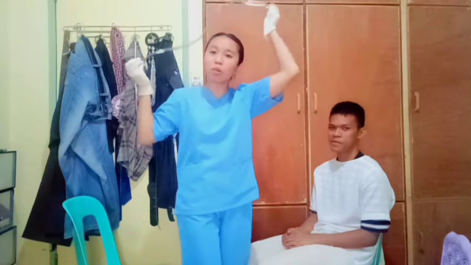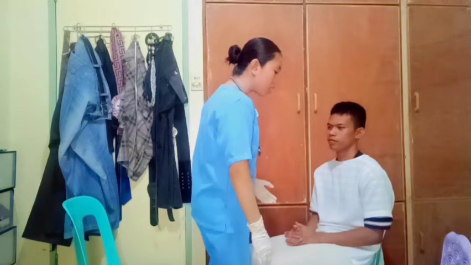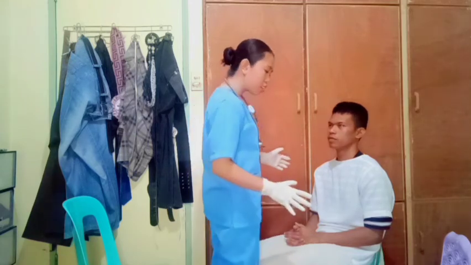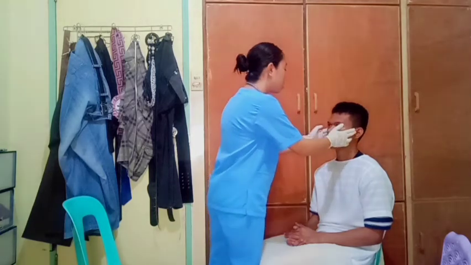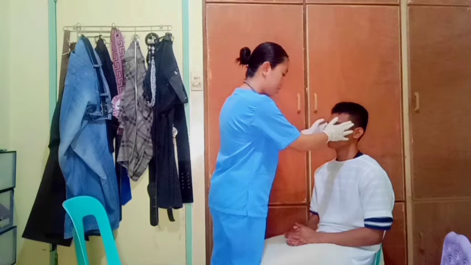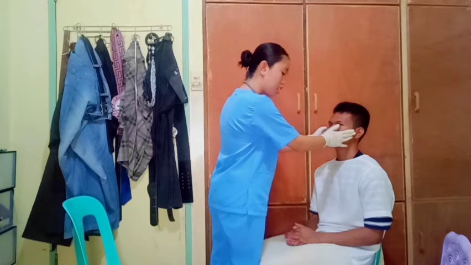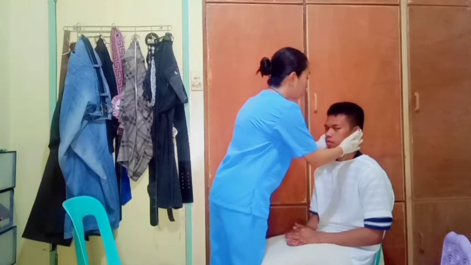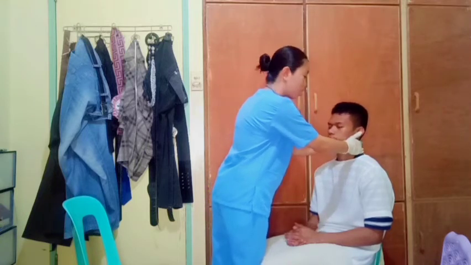So now we will be palpating the following lymph node areas. The first one is the front of the ears, also known as the preauricular nodes. Okay, so sir, kindly open your mouth, sir. Okay, close, sir. So next is the postauricular nodes. Okay, so now the occipital nodes.